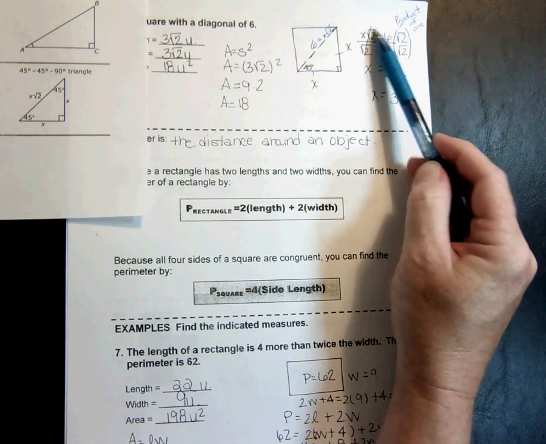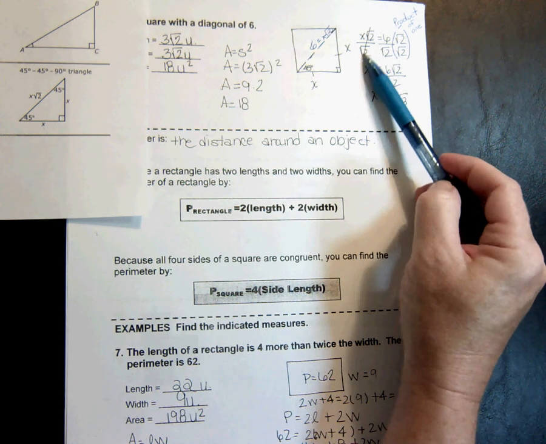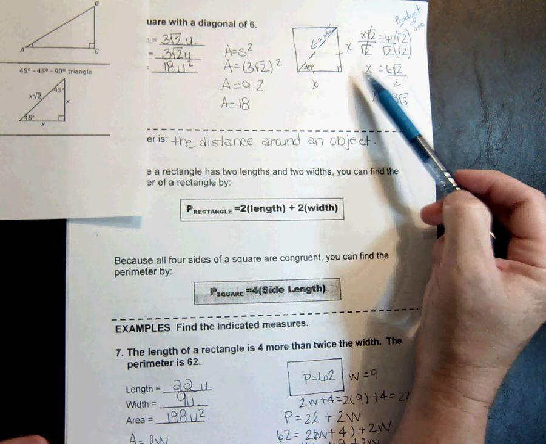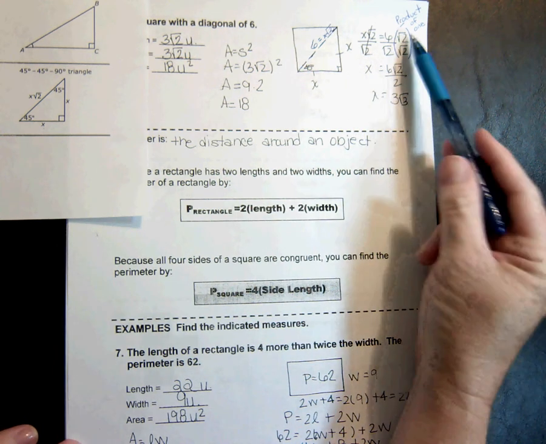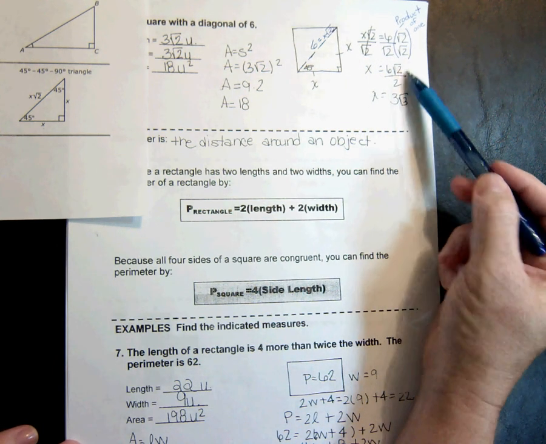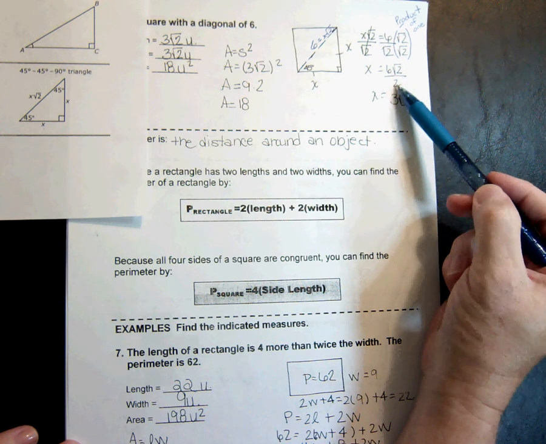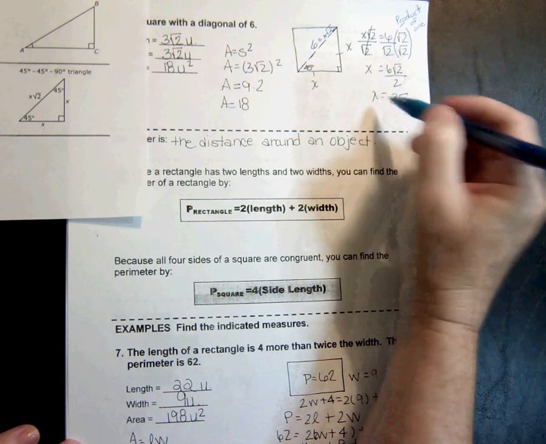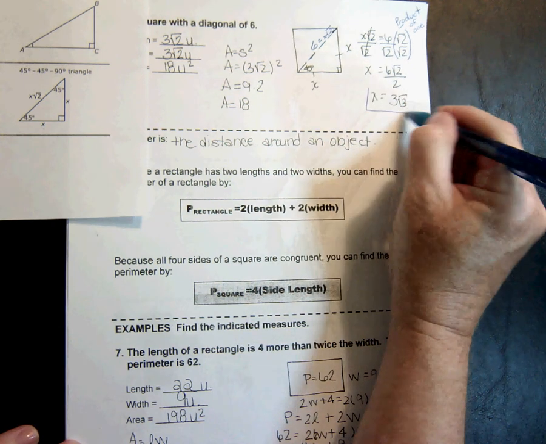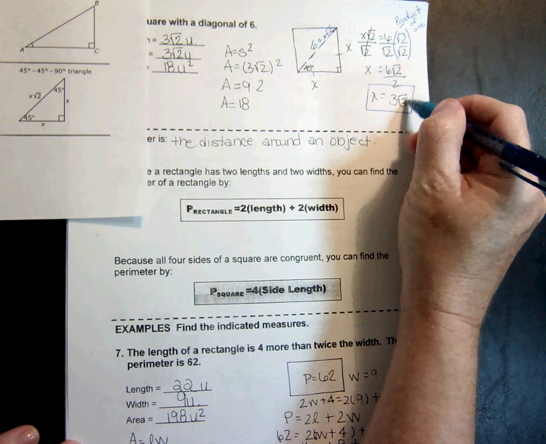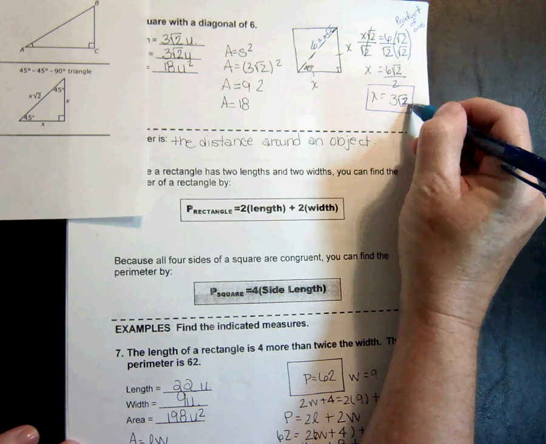And of course the 2 square roots of 2 goes away when you multiply on both sides by a product of 1. This does, however, reduce to 3 because 6 divided by 2 is 3. So your x value is 3 square roots of 2.